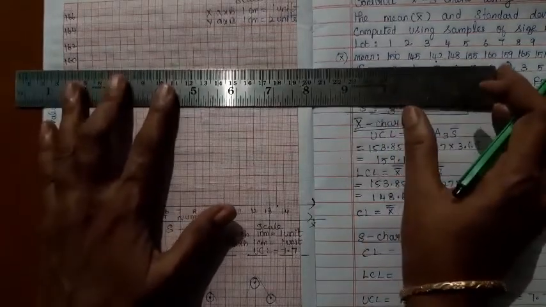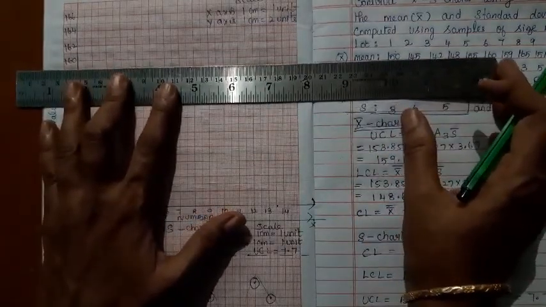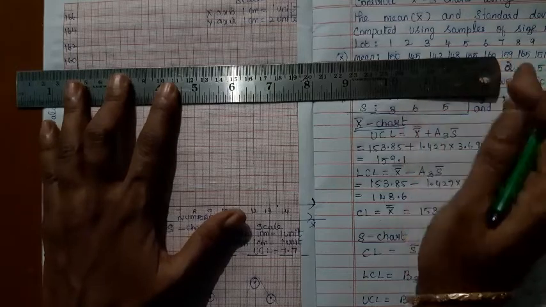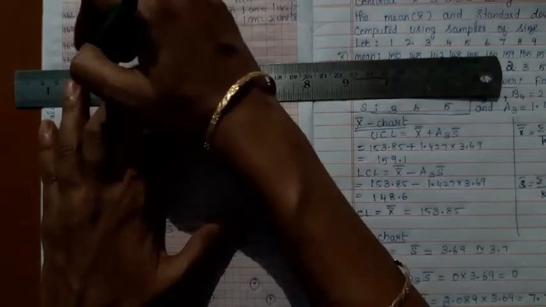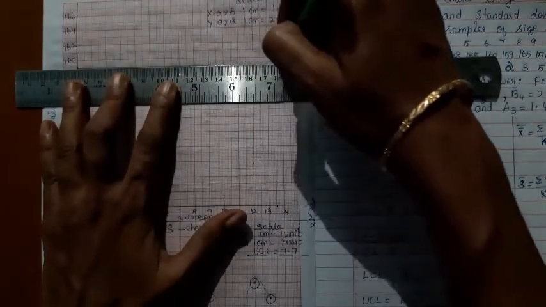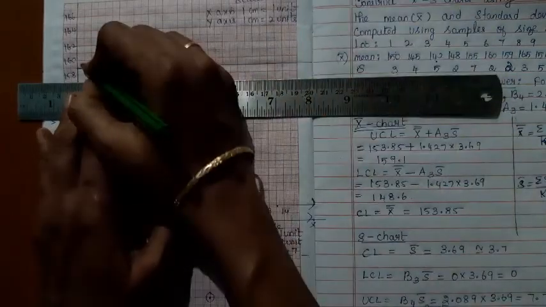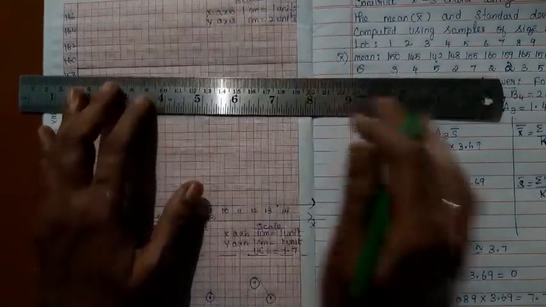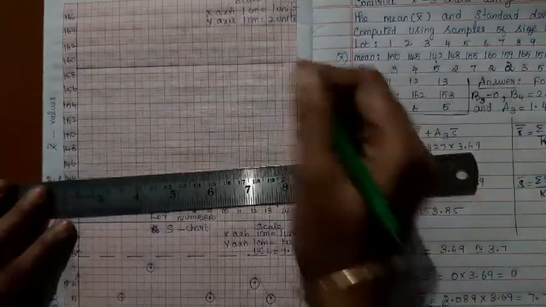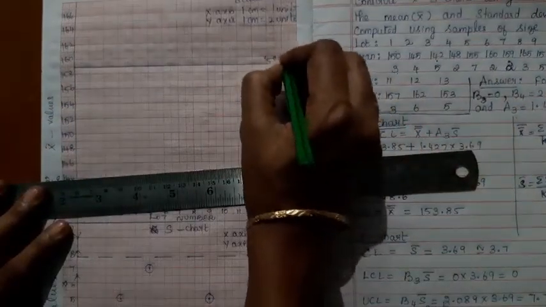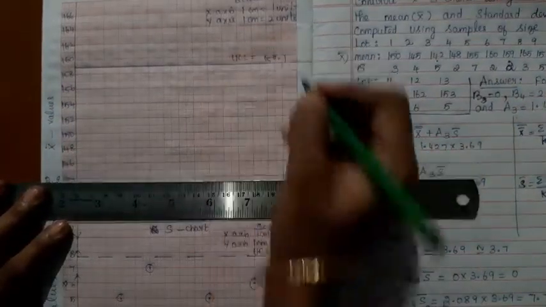So 159.1, you round it as 159. You have no other go. 159.1 should be plotted between 159 and 159.2. So better have it as 159. Write it as 159.1.